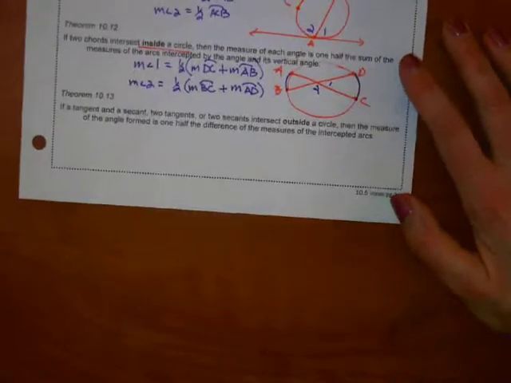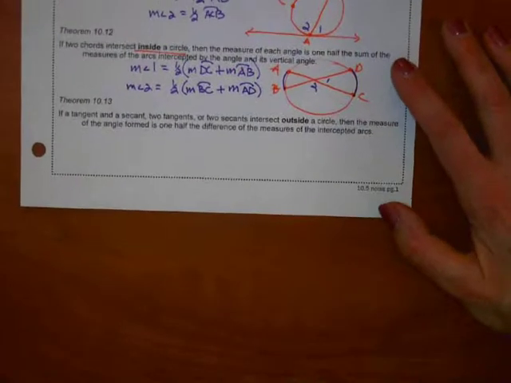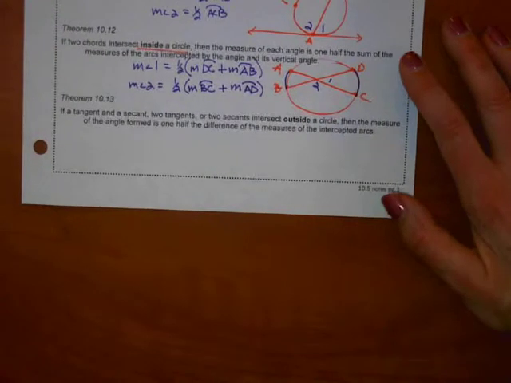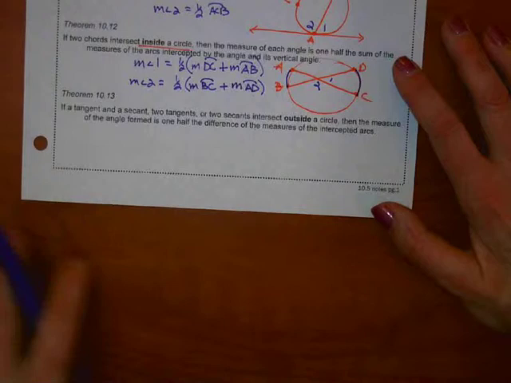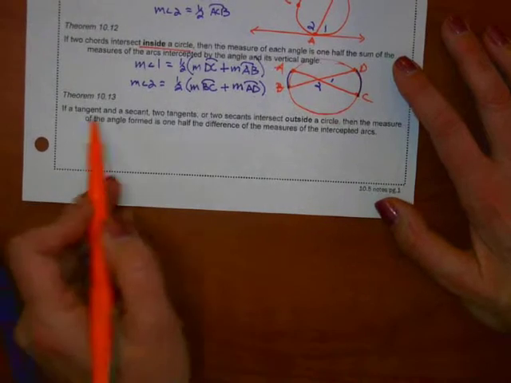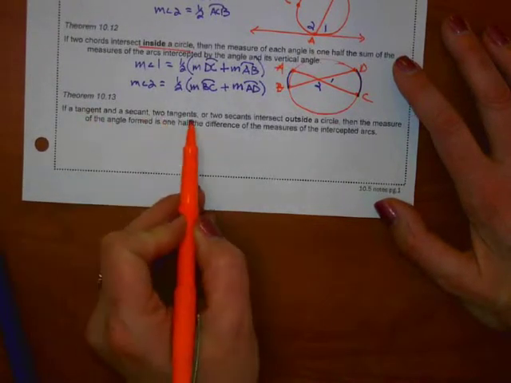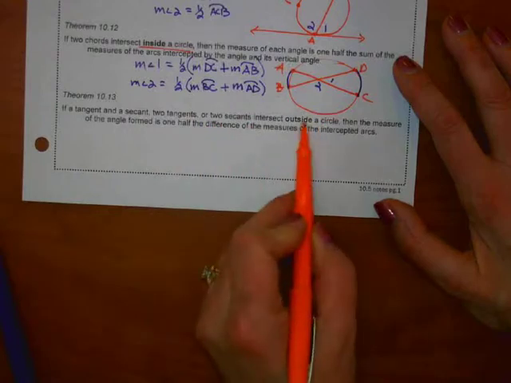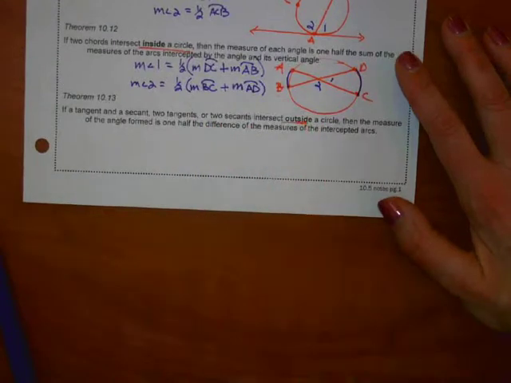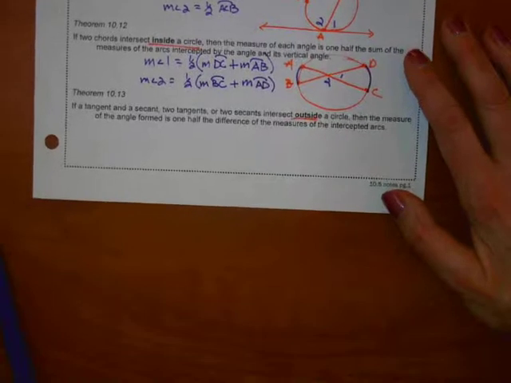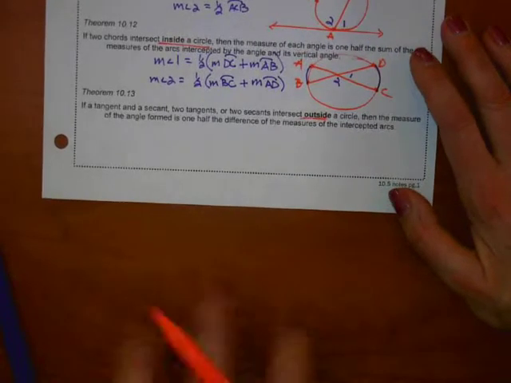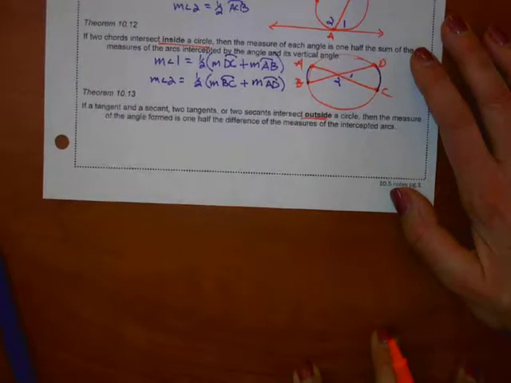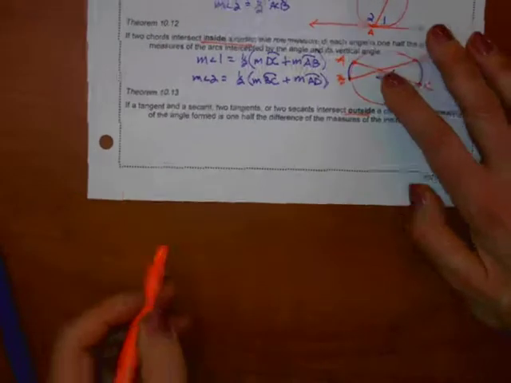All right. In 10.13, are you ready? If a tangent and a secant, or two tangents or two secants intersect outside a circle, then the measure of the angle formed is 1/2 the difference of the measures of the intercepted arcs. We're going to take a little bit of time and draw all three of these. Pretty much they're the same idea, but I just want you to see what they all look like.